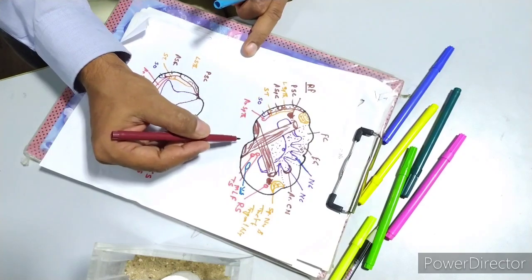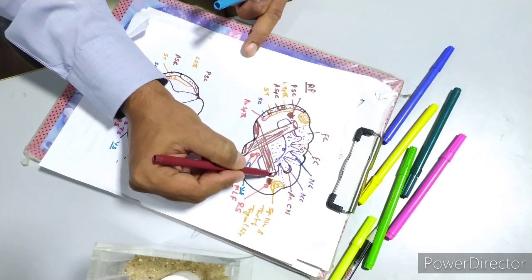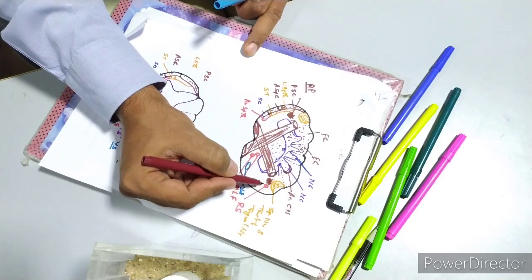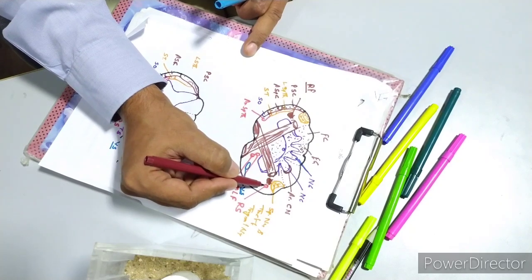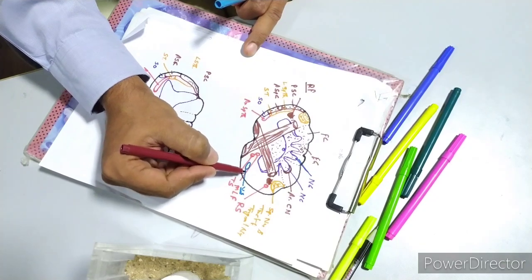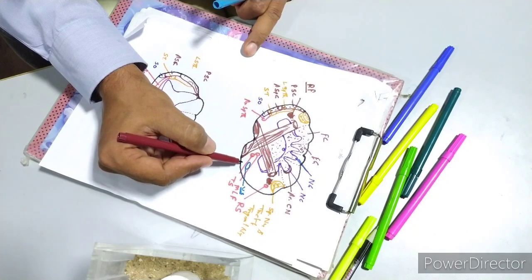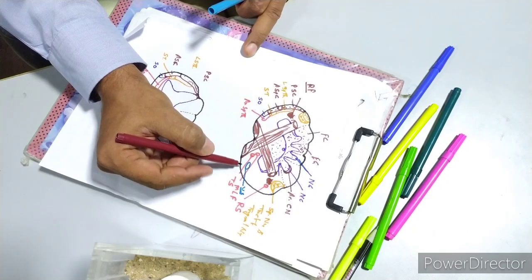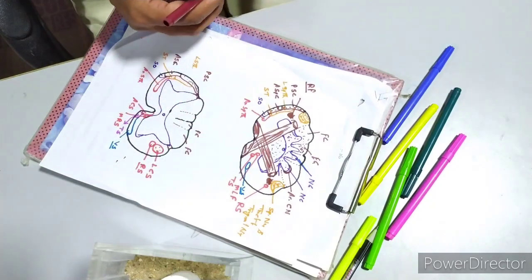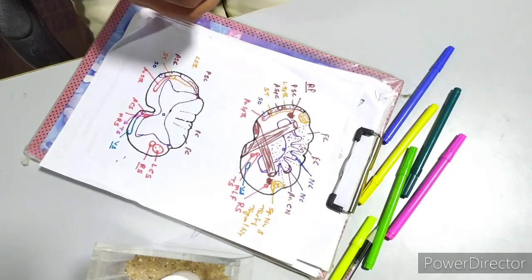Now what are the descending tracts? One is the formation of the corticospinal tract at this level. Then there is the rubrospinal tract, clear? Then the vestibulospinal tract, the medial longitudinal fasciculus and the tectospinal tract. So these are the tracts present at the lower cut section of the medulla oblongata. Clear? So these are the important structures.